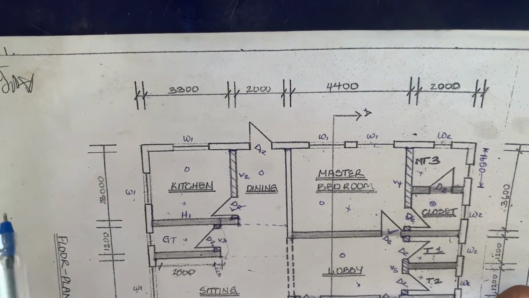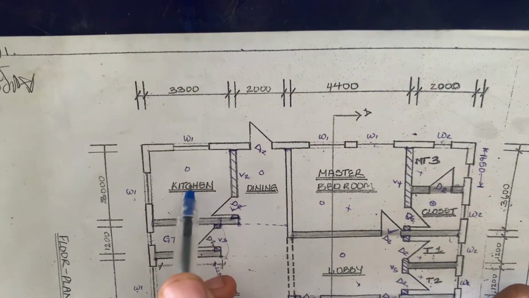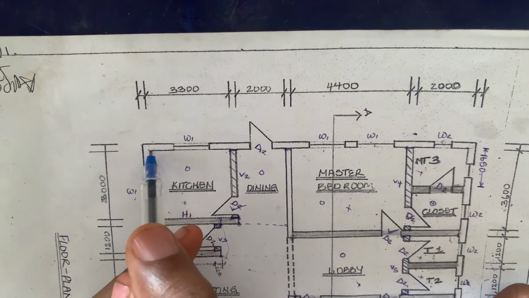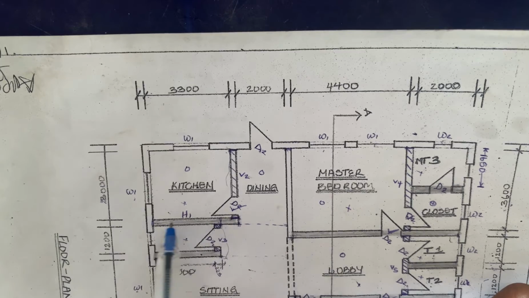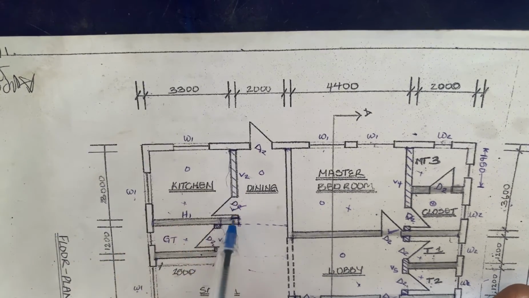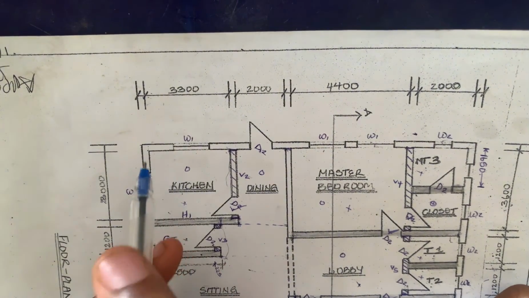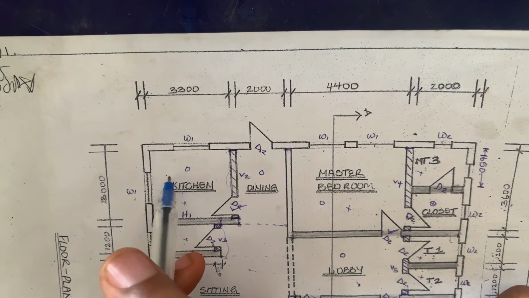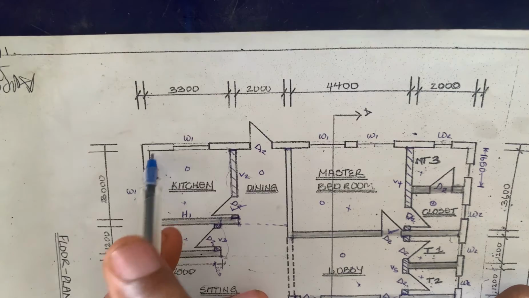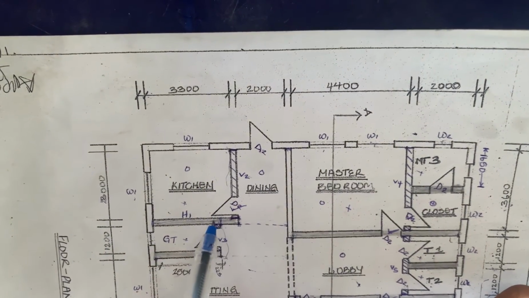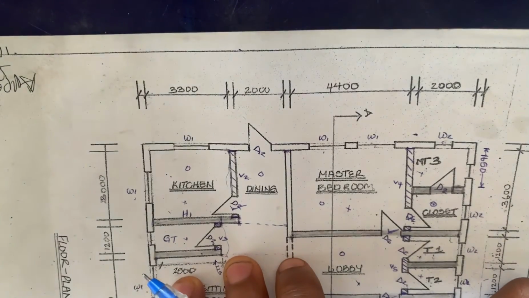So it means that, for example, this kitchen, this area here is what would carry a ceiling. So when you are measuring for ceiling, you need the area of each room in this plan.